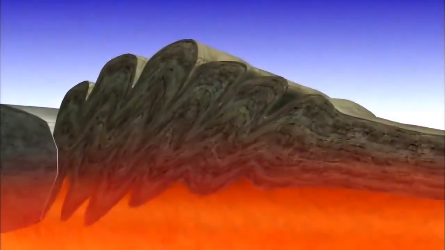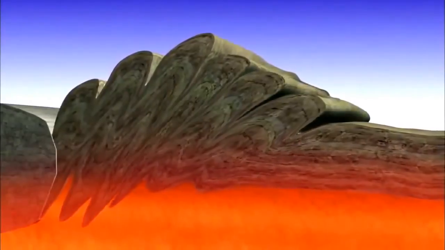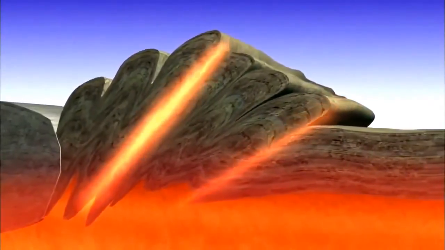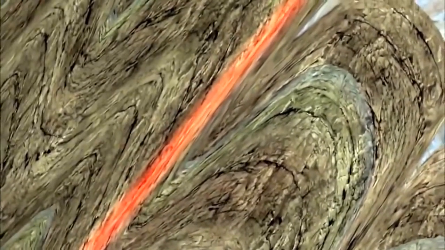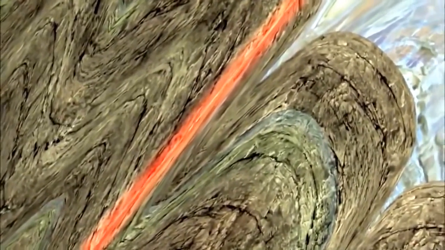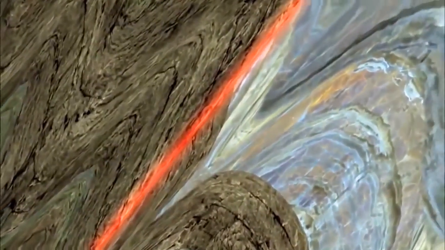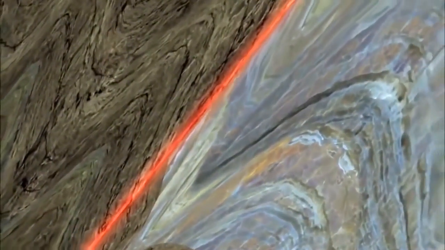Rocks can only be bent so far. Once rock has been bent beyond its limits, it breaks and causes a fault. The process of faulting puts different rock types one on top of the other. Faults juxtapose rocks of two different types.